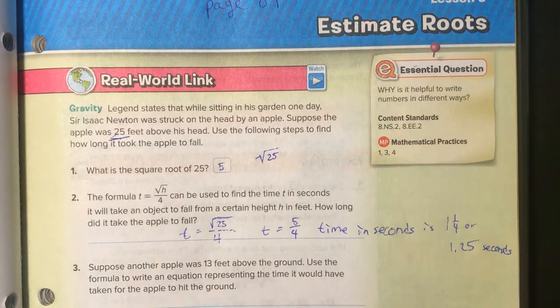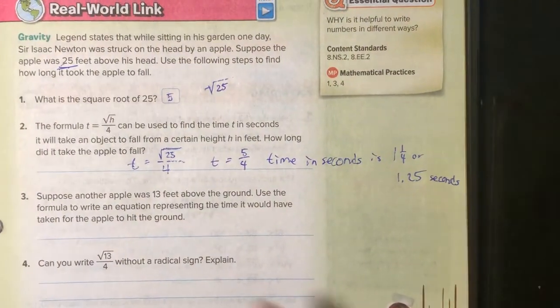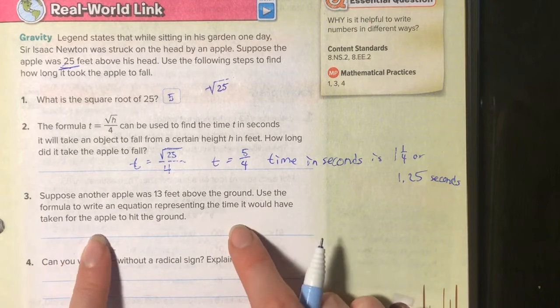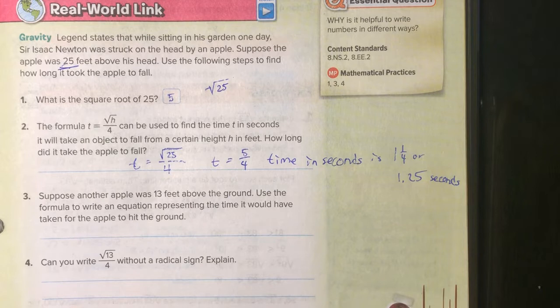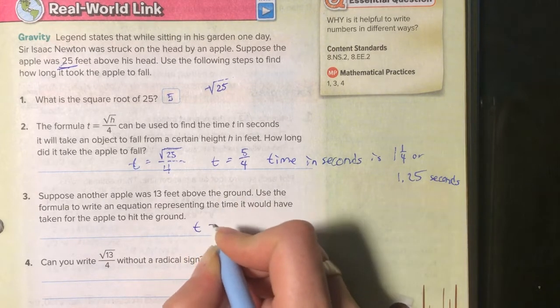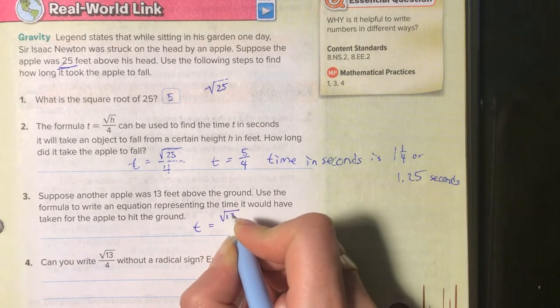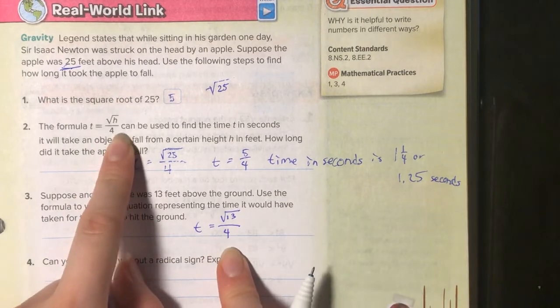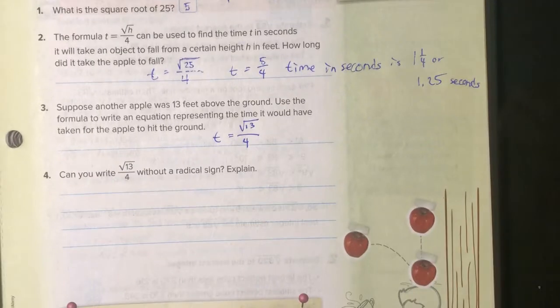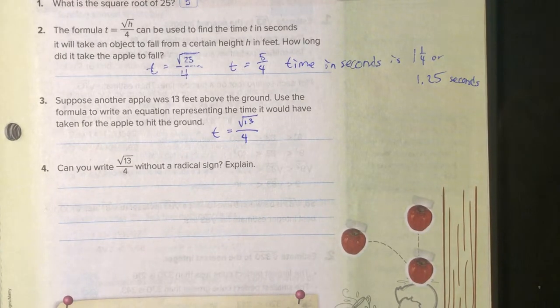Okay, suppose another apple was 13 feet above the ground. Use the formula to write an equation representing the time it would have taken for the apple to hit the ground. So it'd still be t equals, this time it's square root of 13 over 4. Still same formula. Can you find square root of 13 without a radical sign?